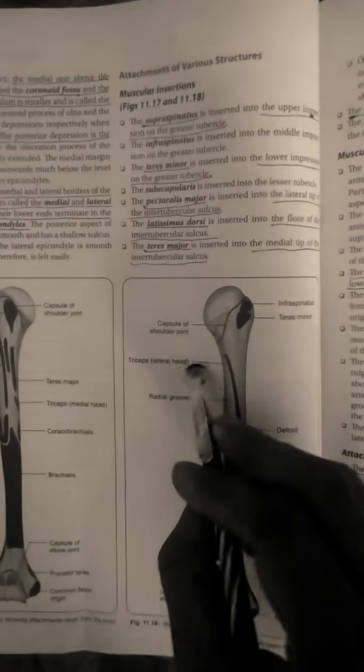Three muscles are present in this: latissimus dorsi, pectoralis major, and teres major. As we go downward, in the deltoid tuberosity, the deltoid muscle is attached. The origin of brachialis is present on the lower part, and on the posterior side the triceps muscle originates, the medial head of the triceps muscle. Above, in the radial groove, the lateral head of the triceps muscle is attached.